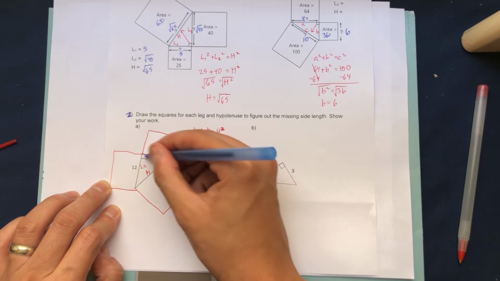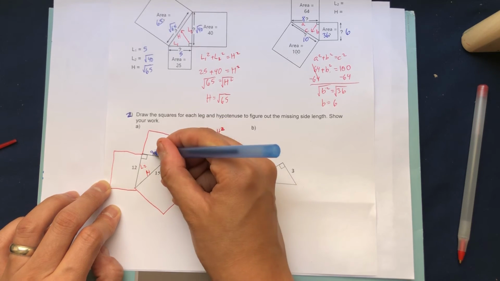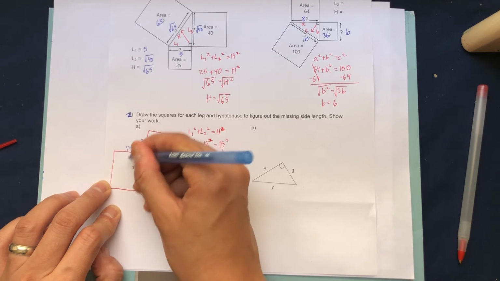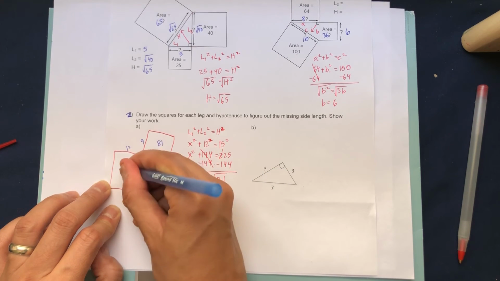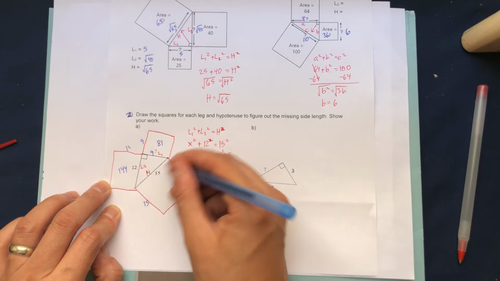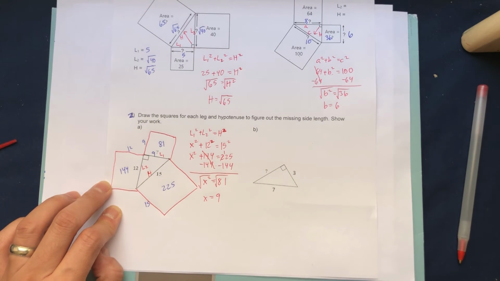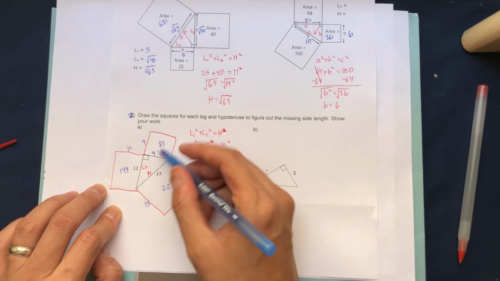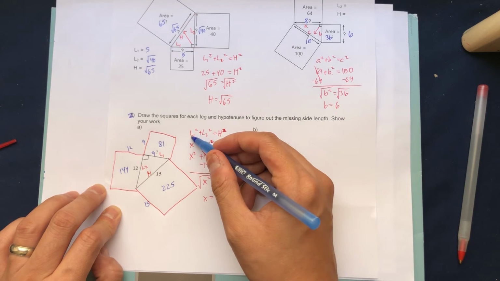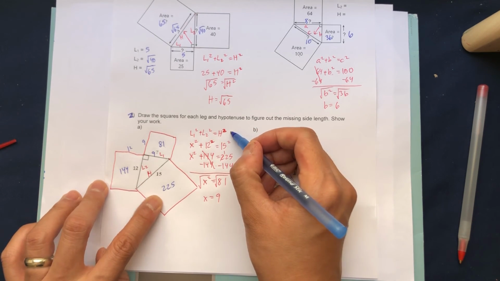And then the area of the square with the leg of 9 is going to be 81, because 9 times 9 is 81. And then 12 times 12, so the area of this square right here for the other leg will be 144. And 15 times 15, which is the hypotenuse squared, is equal to 225. 81 plus 144 equals 225. So leg 1 squared plus leg 2 squared is equal to hypotenuse squared.